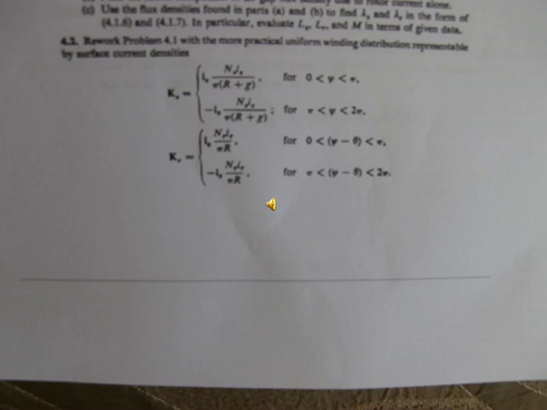So that's the distribution. We have to calculate the flux density equation, taking into account the winding distribution factor.